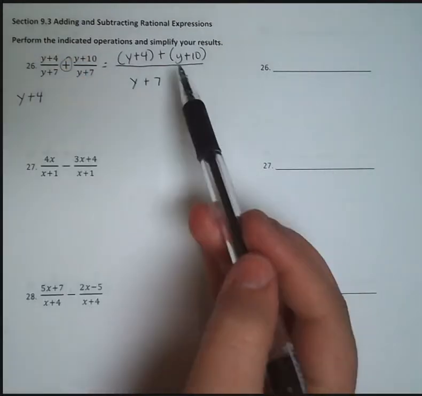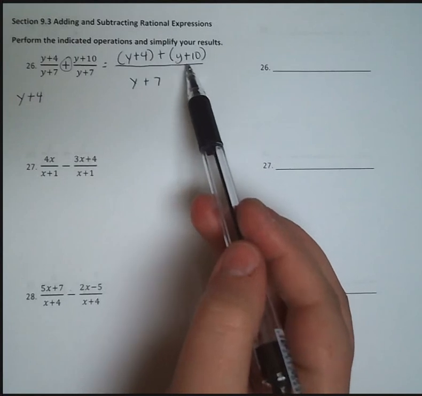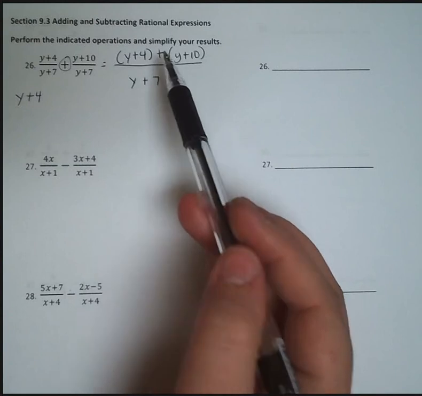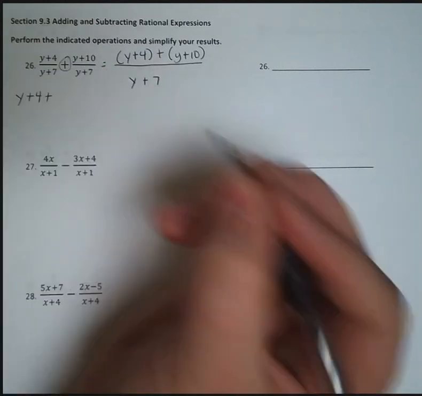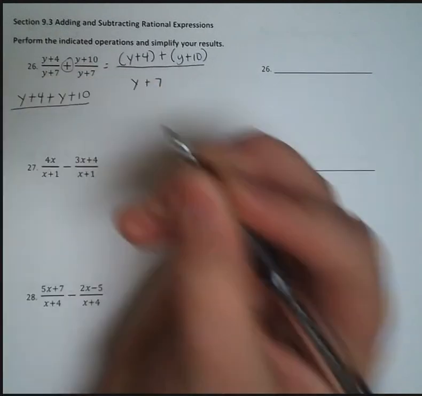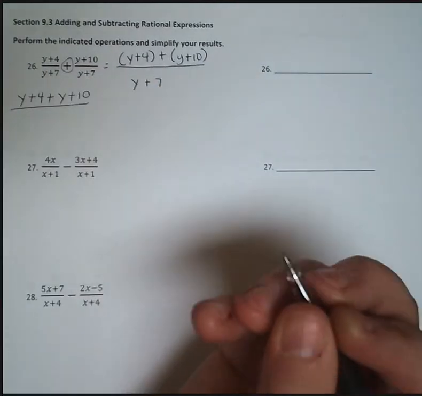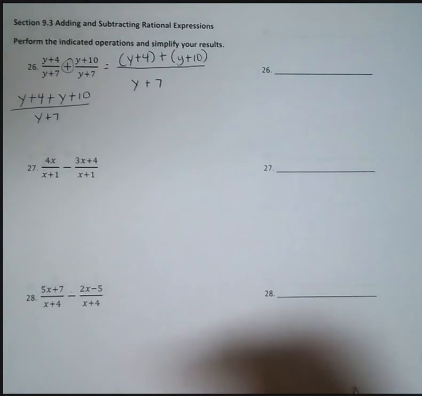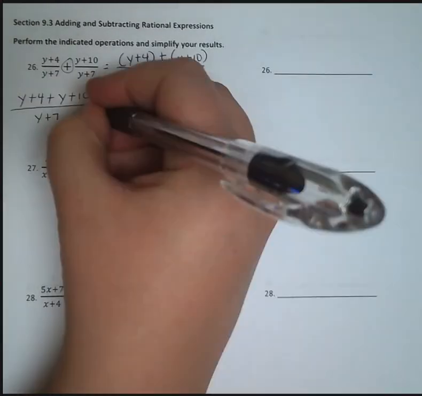And then, can I combine these 2 terms? No. Is there anything multiplying out in front? No. So I'm left with y plus 10. And you keep your denominator of y plus 7. Now we combine all of our terms that are like.